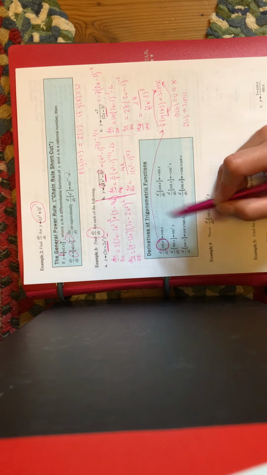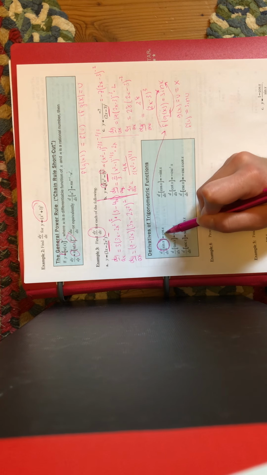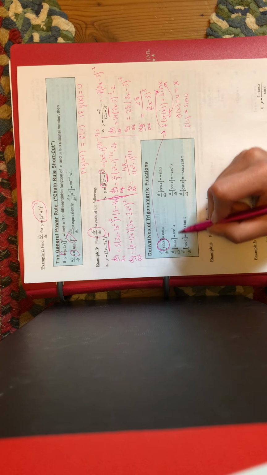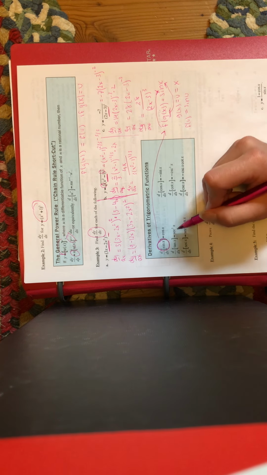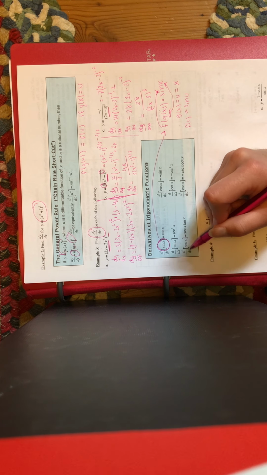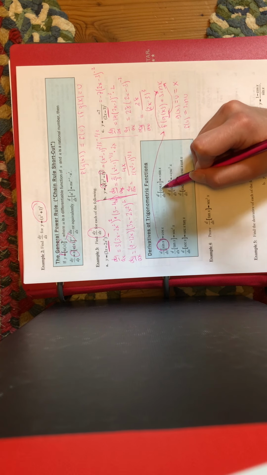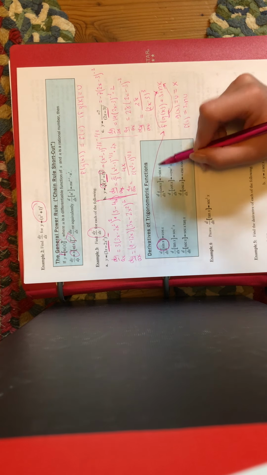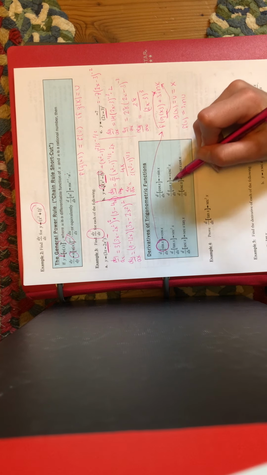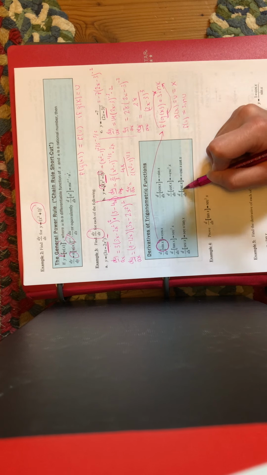So these are formulas that you would have to memorize. The derivative of sine of x is cosine of x. Derivative of tangent of x is secant squared x. The derivative of secant x is secant x tan x. The derivative of cosine of x is negative sine x. The derivative of cotangent x is negative cosecant squared x. And the derivative of cosecant x is negative cosecant cotangent.